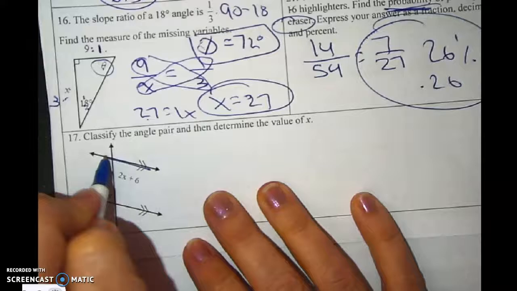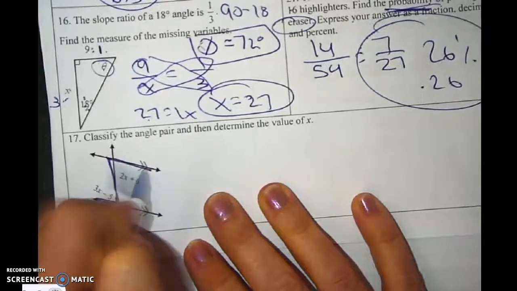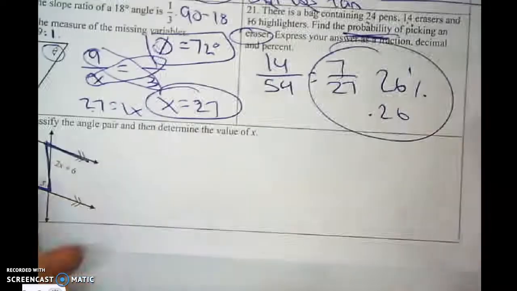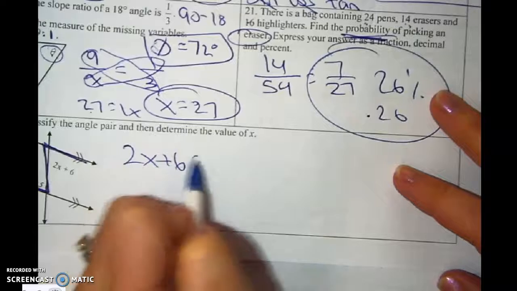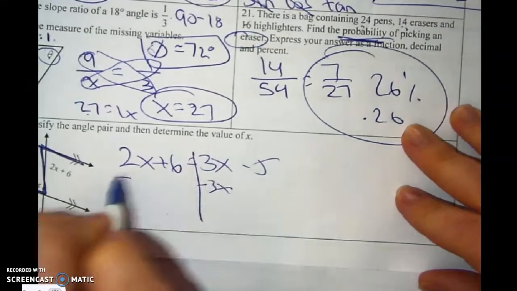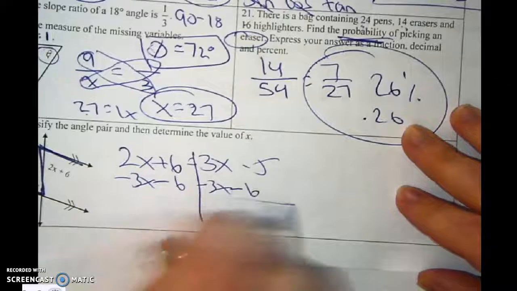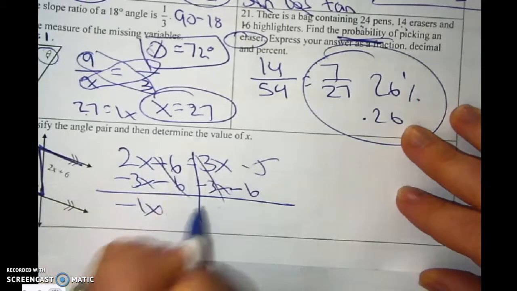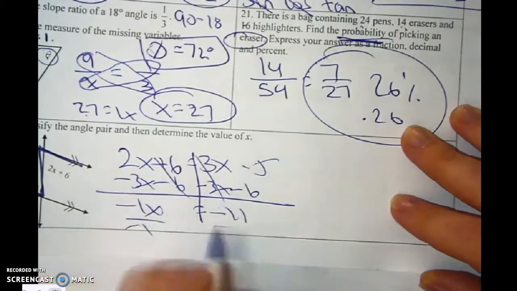Okay. Classify the angle pair. This is alternate interior angle. Alternate interior angles are equal. So 2x plus 6 equals 3x minus 5. -1x equals -11. Divide by -1.